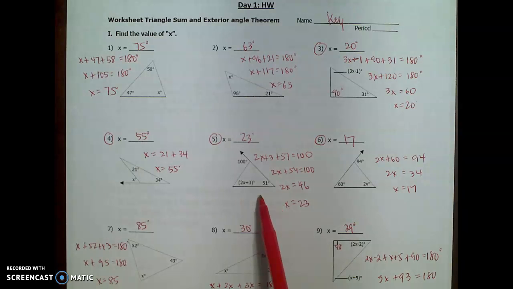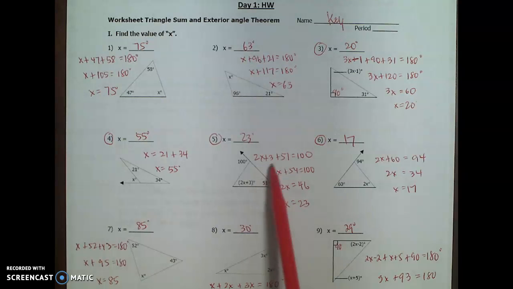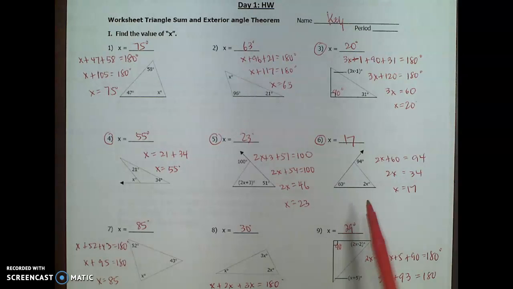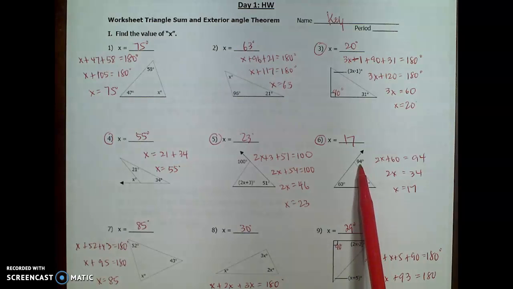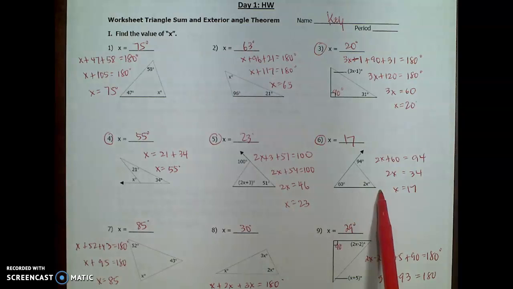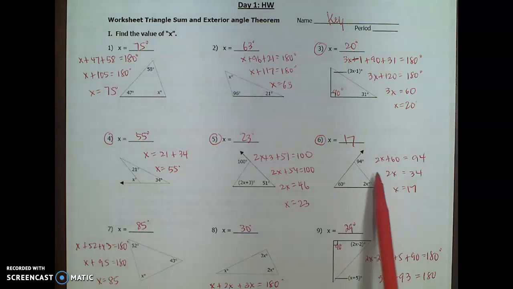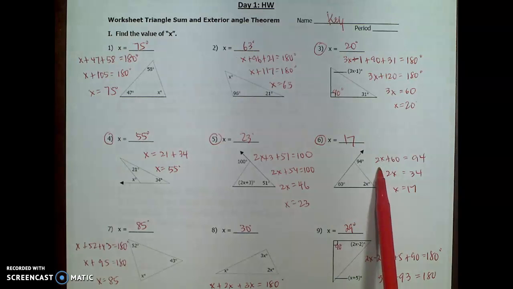So again, using that triangle theorem, the sum of these two angles, 2x plus 3 plus 51, is equal to the angle outside the triangle. Alright, one more time. Here we're given the angle outside the triangle. Here are the two angles that are inside, farthest away from that angle. So again, the theorem goes, take these two angles, 60 plus 2x, and they should equal that angle outside the triangle. Okay.